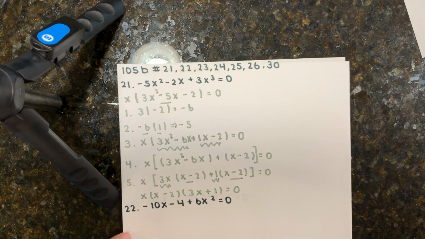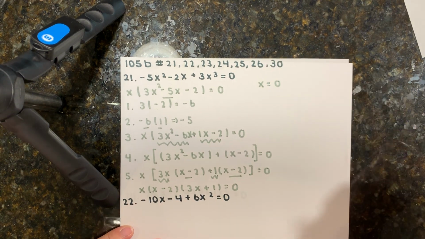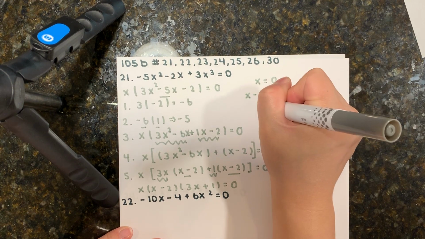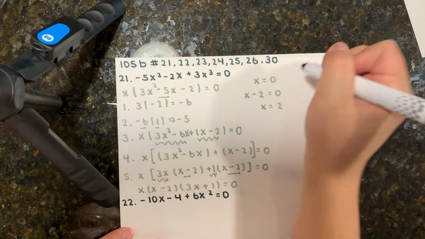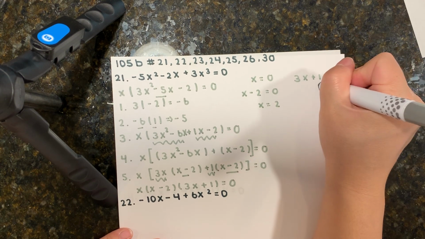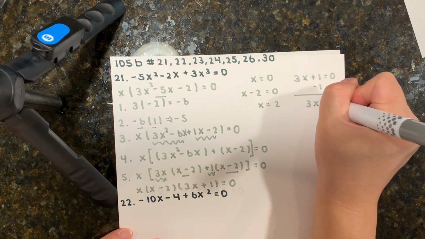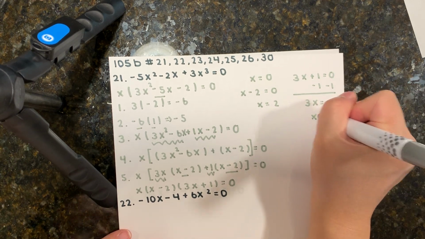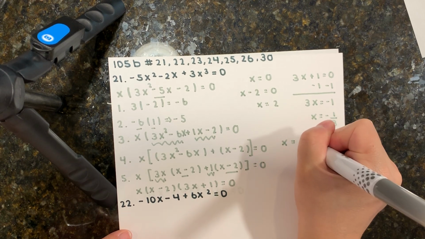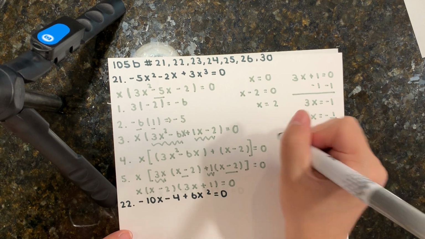So now to solve for x, we're going to set each of these parentheses equal to 0. So my first one is going to be x is equal to 0. My second one is going to be x minus 2 equals 0, which means x is equal to 2. And my last one is going to be 3x plus 1 equals 0. So when I move the 1, I would subtract it. So I have 3x equals negative 1. So x is negative 1/3. So your answer is going to be negative 1/3, 0, and 2.